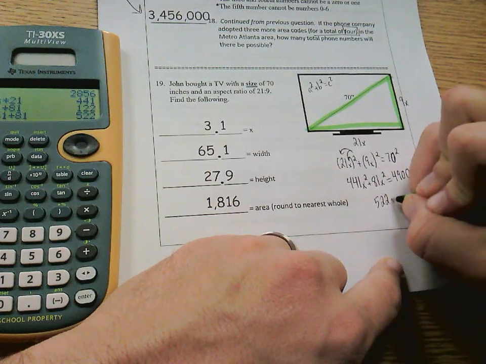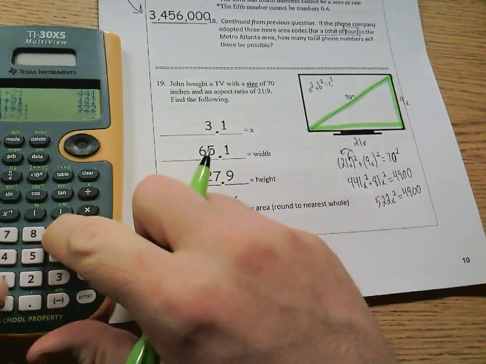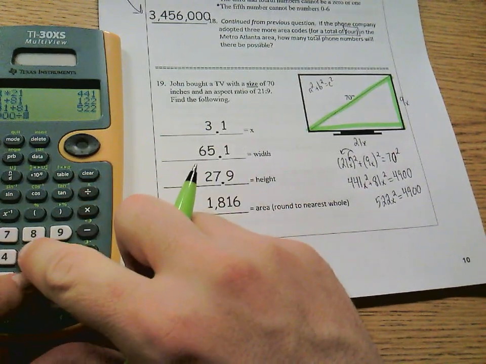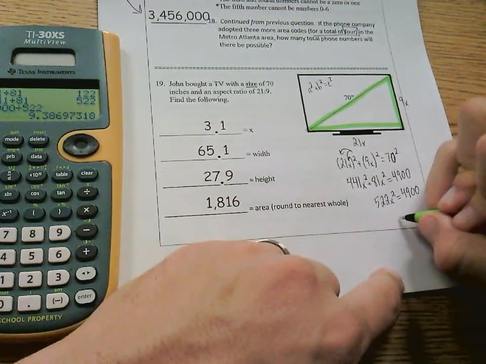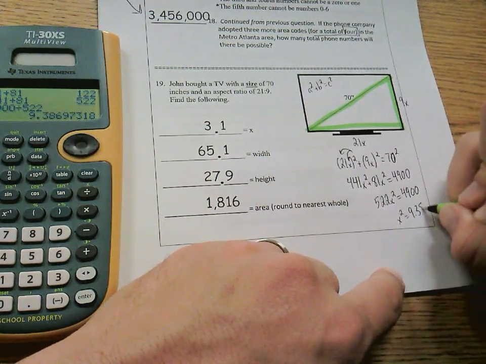522x squared is equal to 4,900. So 4,900 divided by 522 gives me x squared is equal to 9.38. I'm just going to leave it like that.